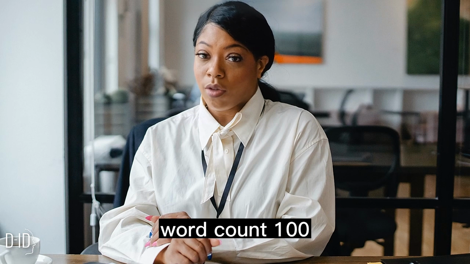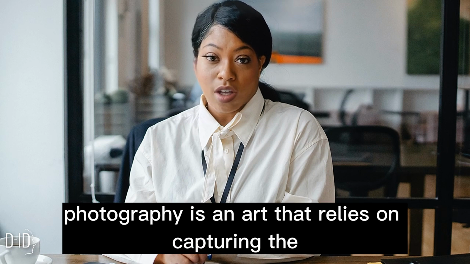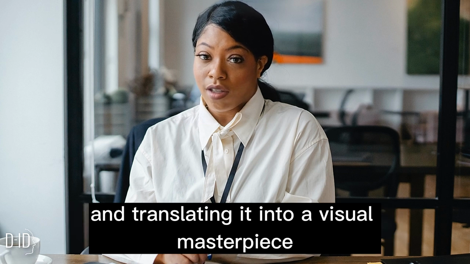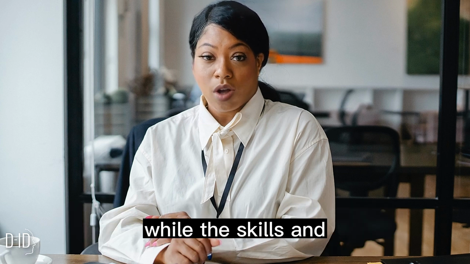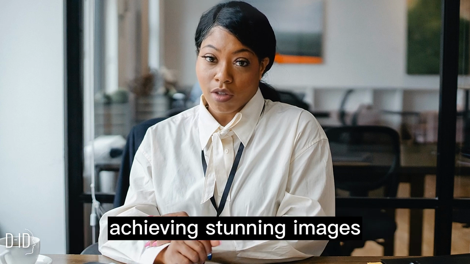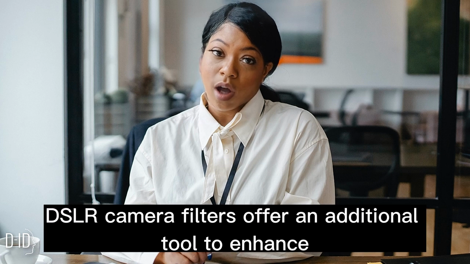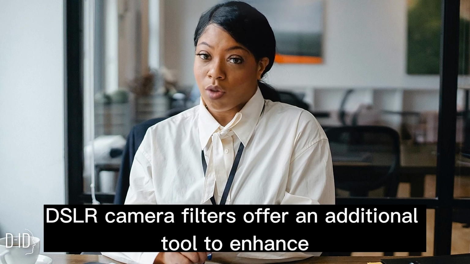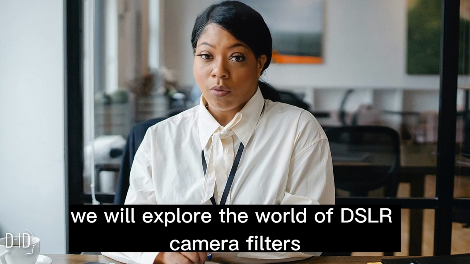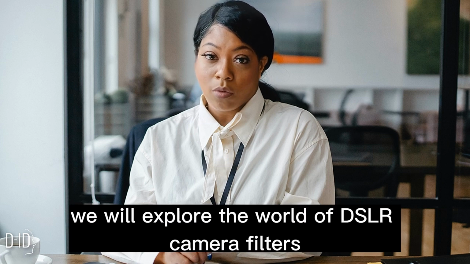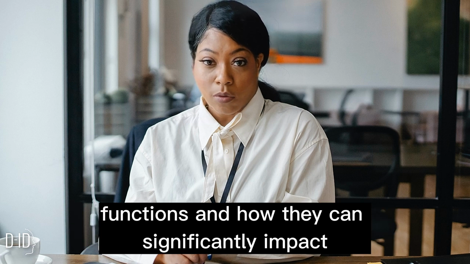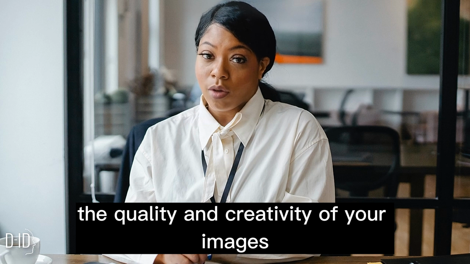Introduction. Photography is an art that relies on capturing the essence of a moment and translating it into a visual masterpiece. While the skills and compositions of the photographer play a vital role in achieving stunning images, DSLR camera filters offer an additional tool to enhance and elevate your photography. In this article, we will explore the world of DSLR camera filters, their types, functions, and how they can significantly impact the quality and creativity of your images.